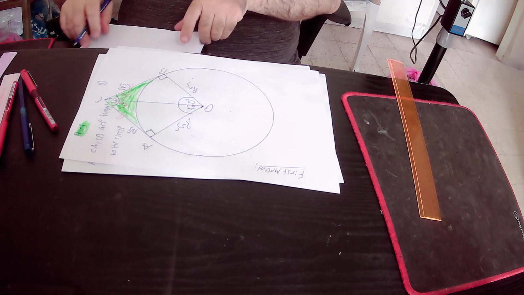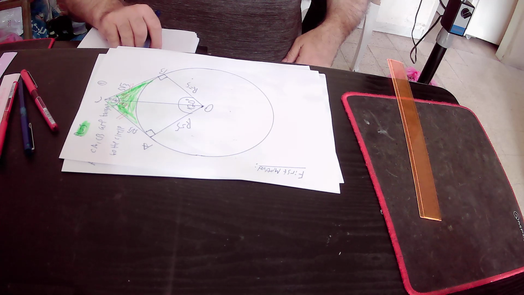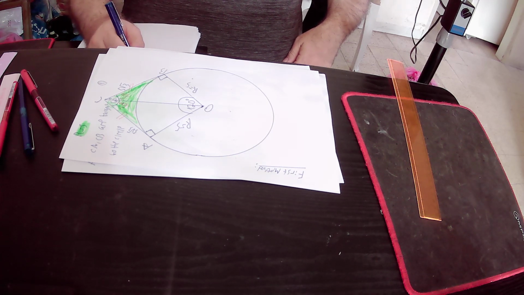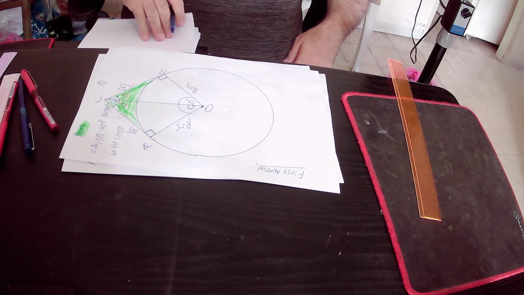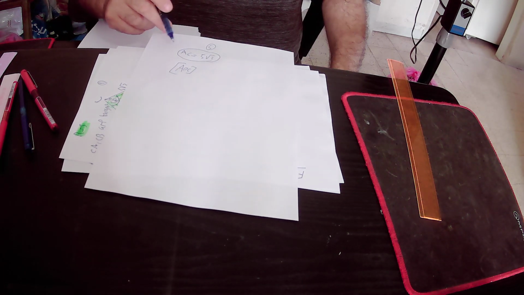And what is the area of triangle AOC? So this is the sign of the area. This means the area of triangle AOC.